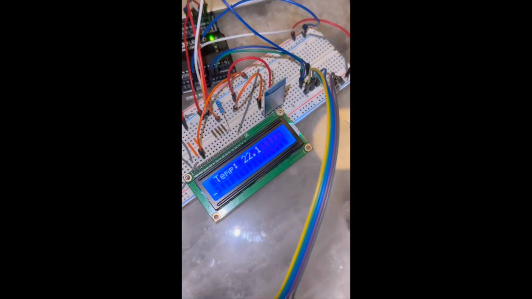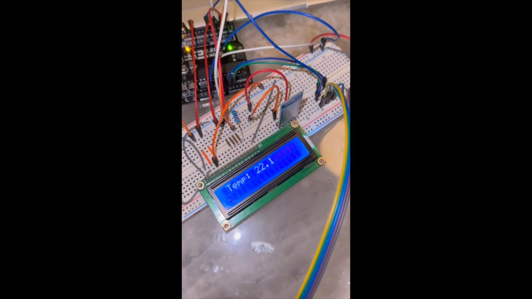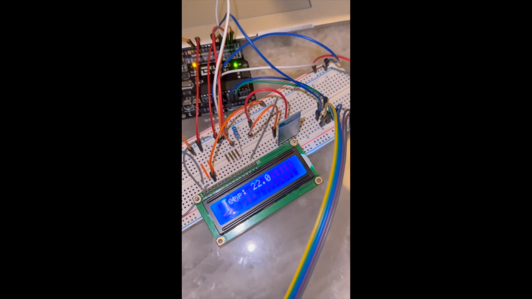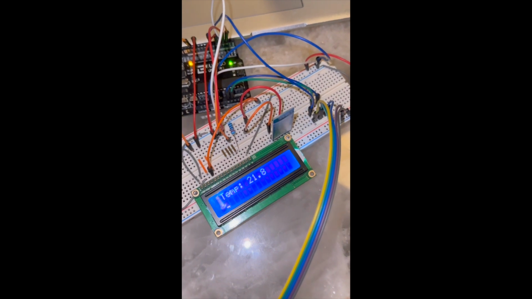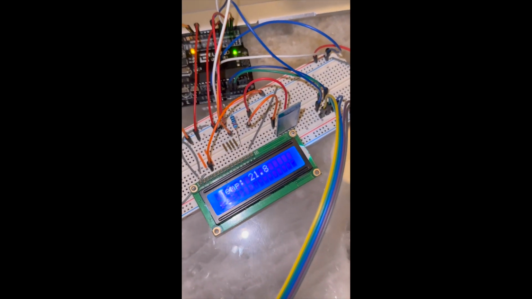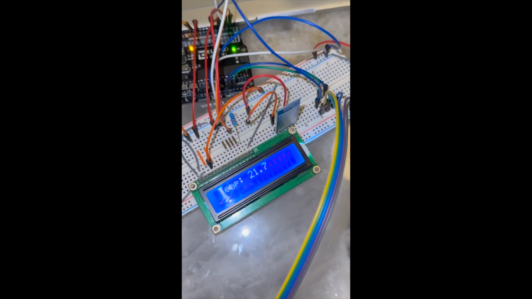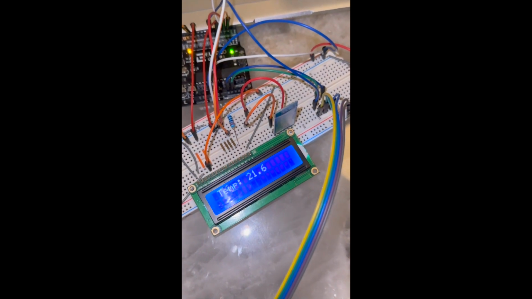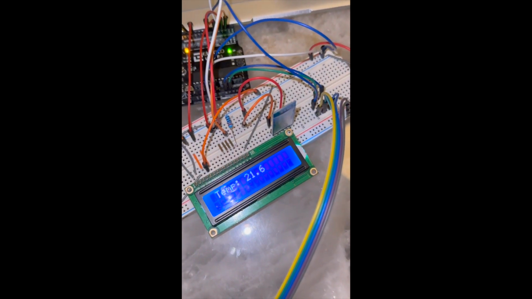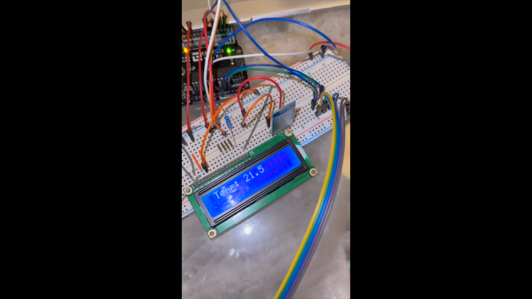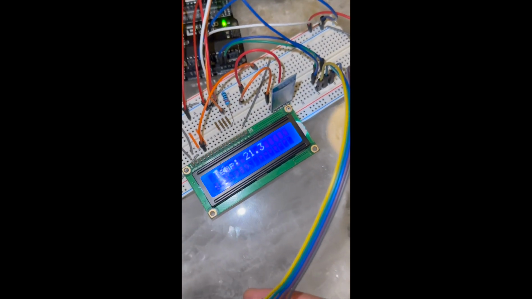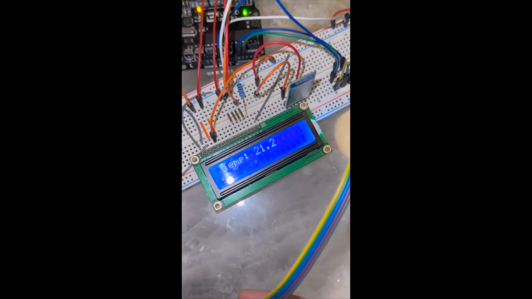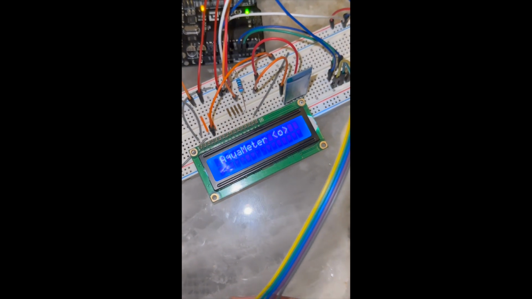Now we can actually see that the temperature is dropping. It was 22.9 just a couple of seconds ago. It's slowly decreasing. Yeah, we see that the temperature is decreasing.